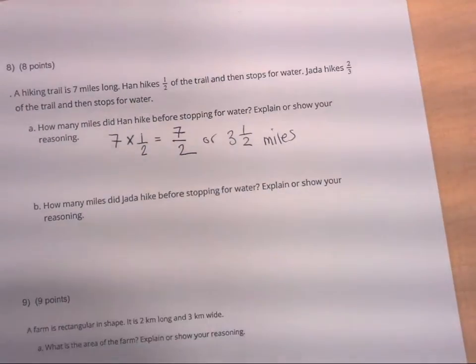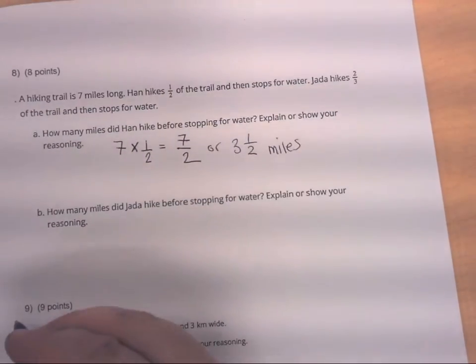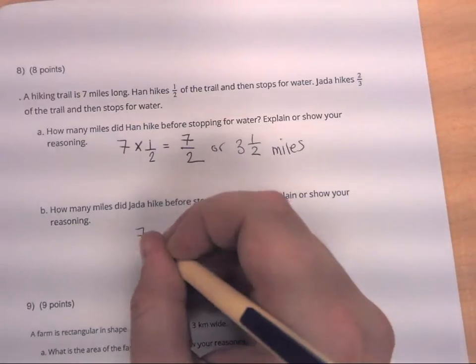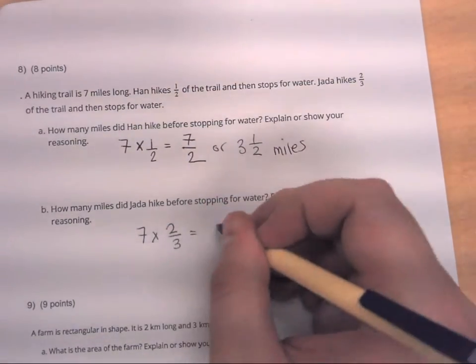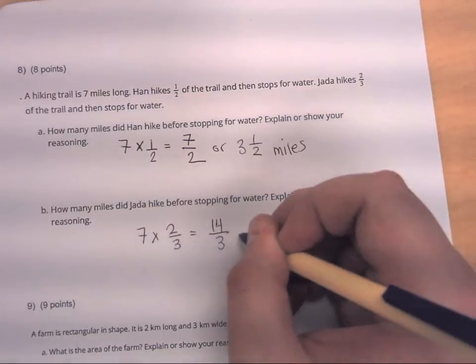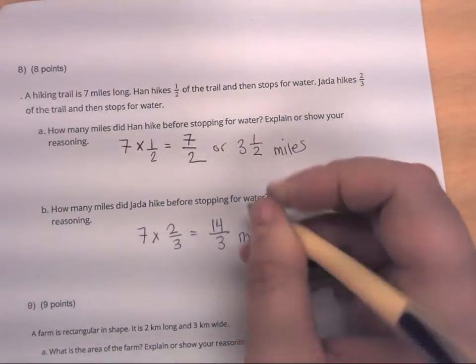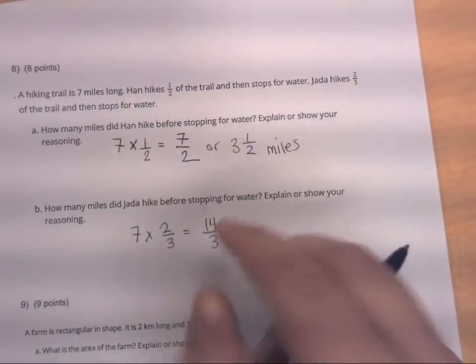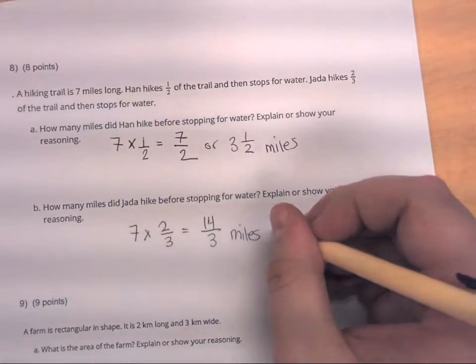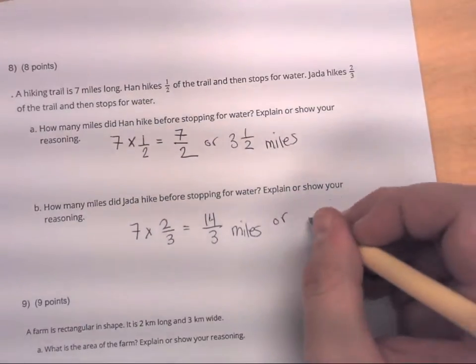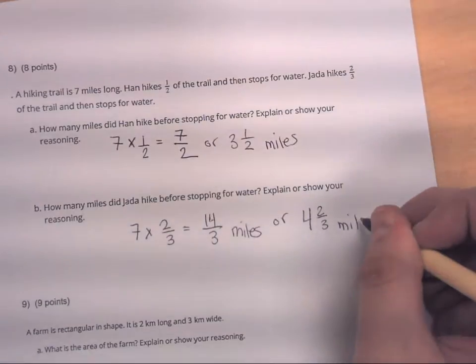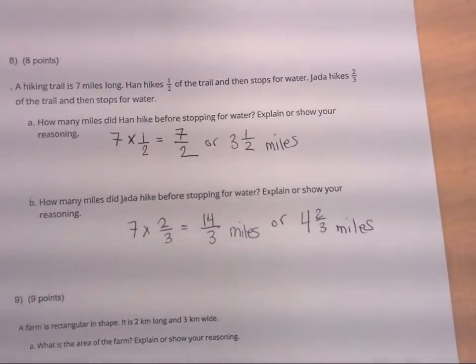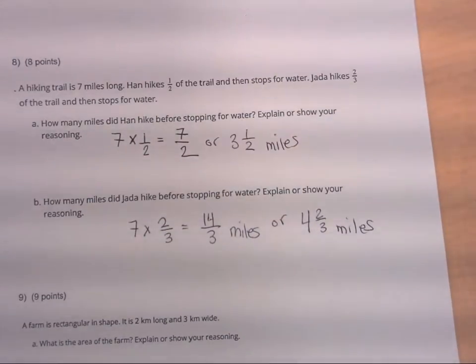And because Jada hikes 2/3 of the trail, we can write the expression 7 multiplied by 2/3 to determine how far she hiked: 14/3 or 4 2/3 miles. So it looks like she hiked a little bit further than Han.